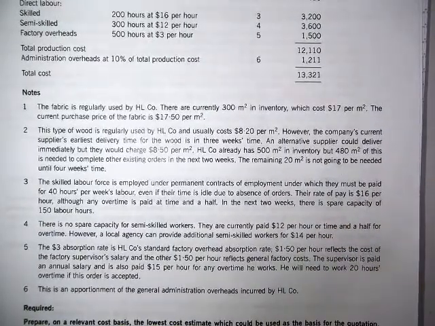The High Life Company, HL, makes sofa. It has recently received a request from a customer to provide a one-off order of sofa in excess of normal budgeted production. The order would need to be completed within 2 weeks, and the following cost estimate has already been prepared. Okay, so they give you the estimate now.